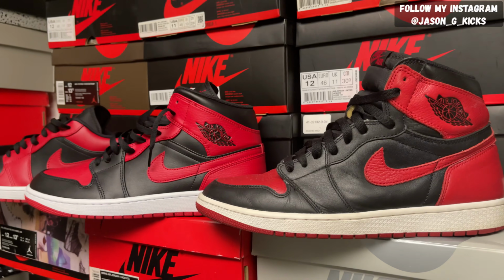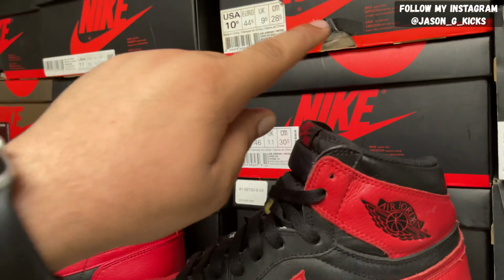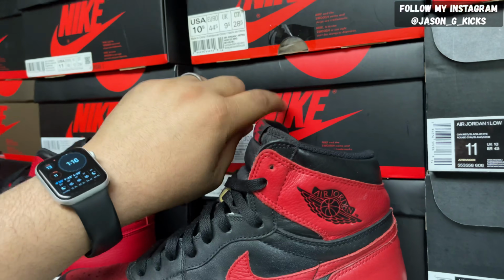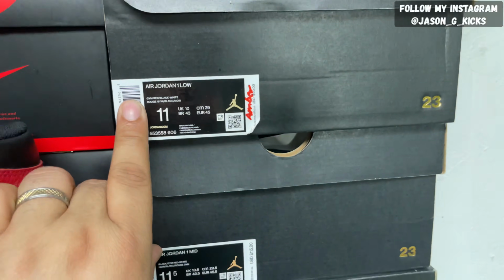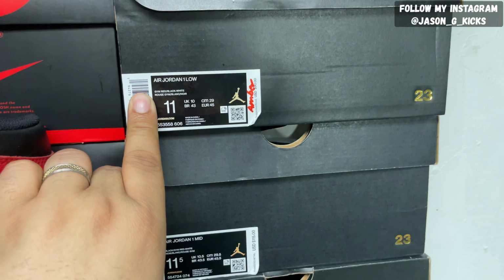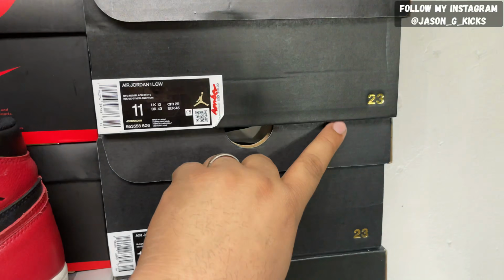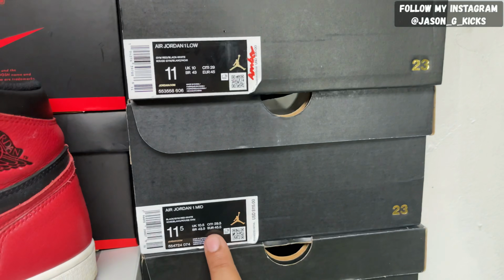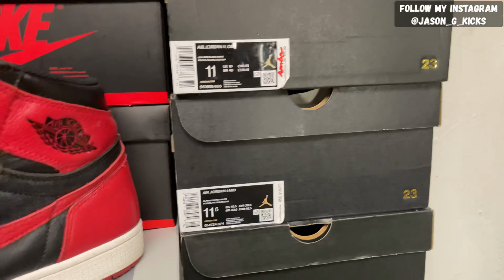And another difference between these three sneakers is the box. This one is the standard box for the Jordan 1 highs, black with the red Nike. And this one is the standard box for the Jordan 1 mids and the Jordan 1 lows. As you can see, this is the black box with the gold 23. This one is for the Jordan 1 lows, as you can see right there. And this one is for the Jordan 1 mids. The same box for these two silhouettes.